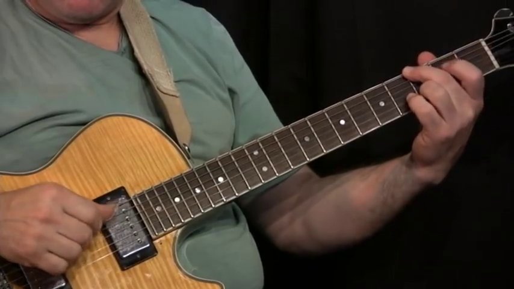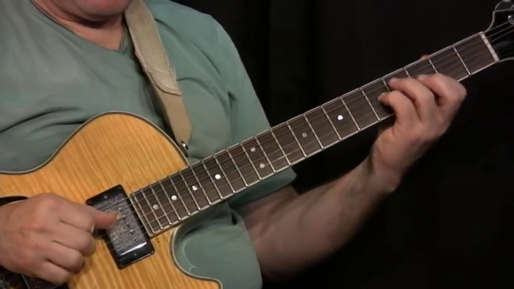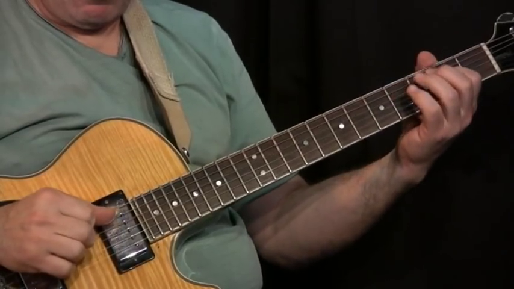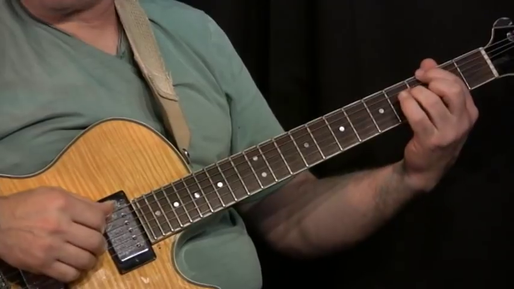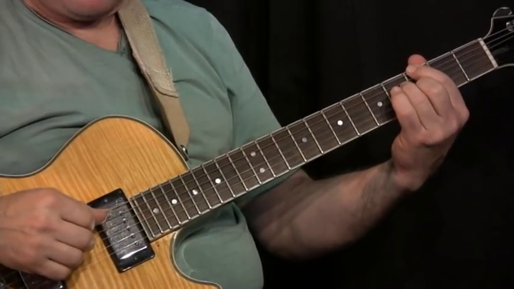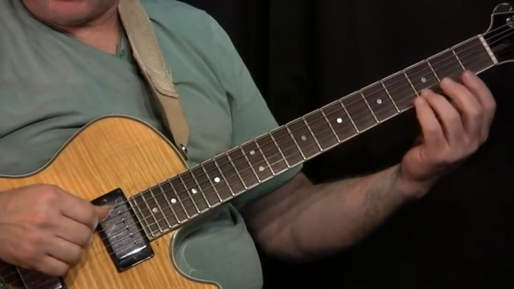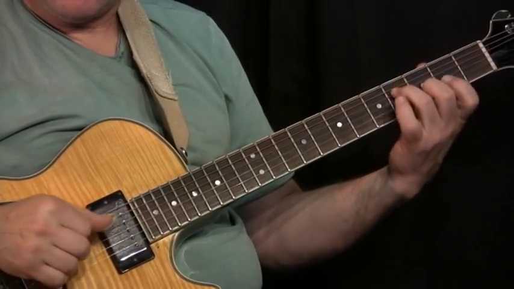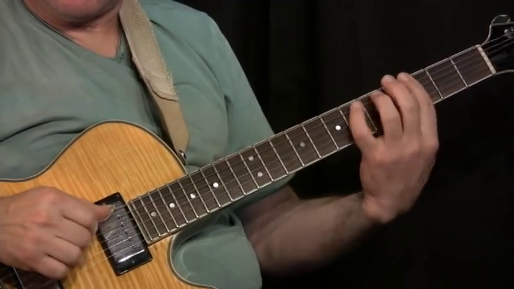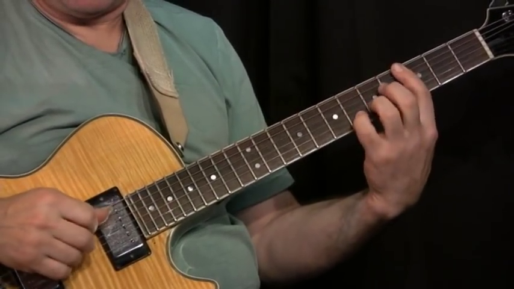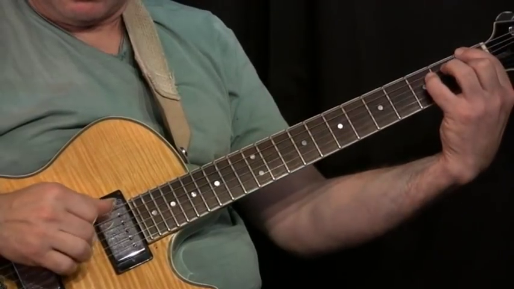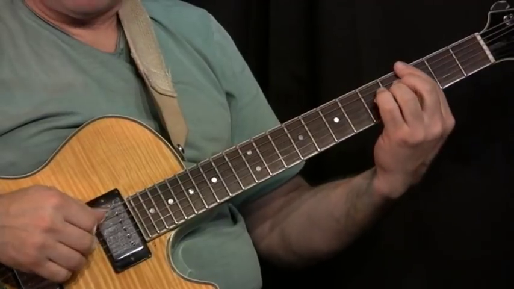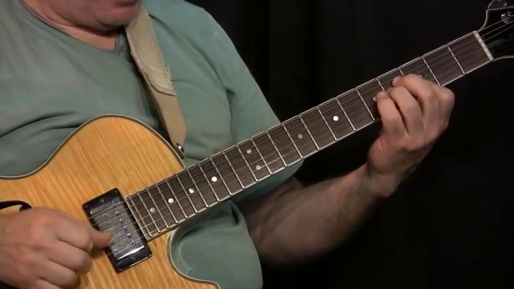In G you have, combine all these notes, open strings, and it makes a beautiful sound, especially if you blend them. Okay, let's move on. Here's the top of the chord.